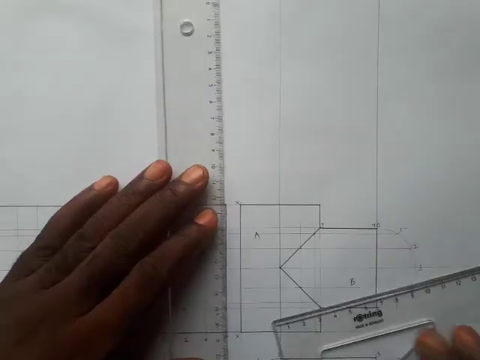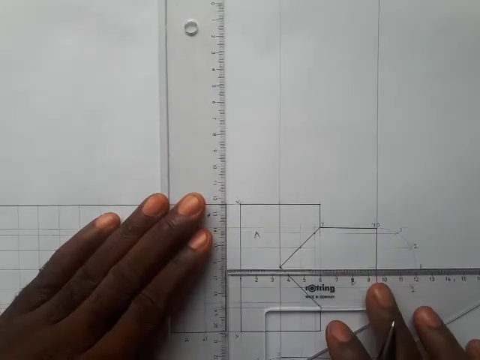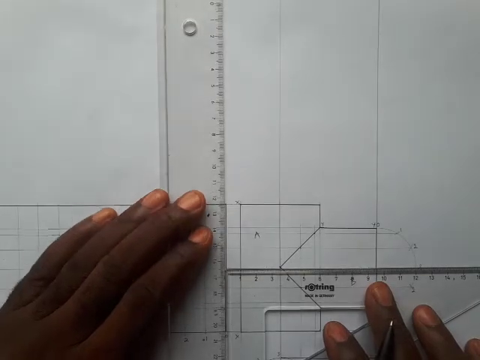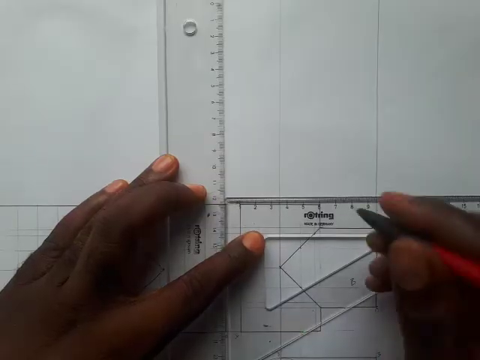Now look for any convenient point where you will start your development. So I'm just going to pick a horizontal line from here. Let me pick the center line here. Transfer, give yourself any distance of your choice, and draw the first line.